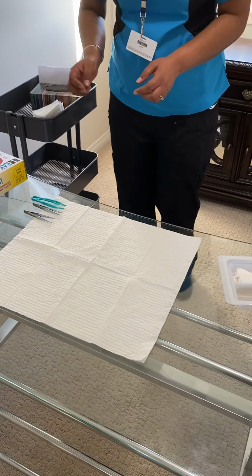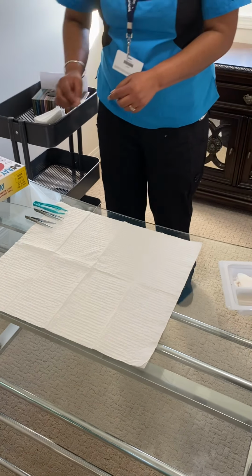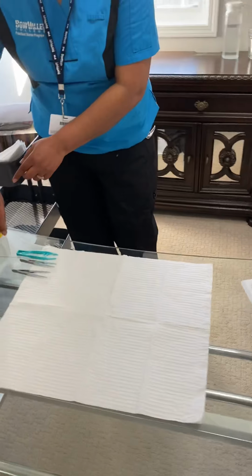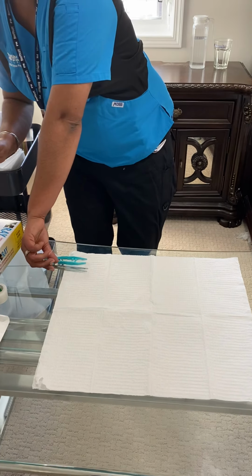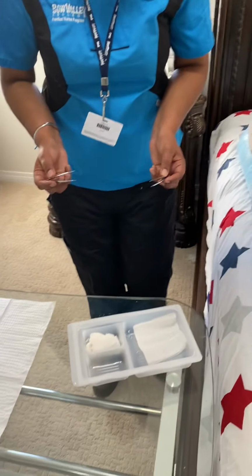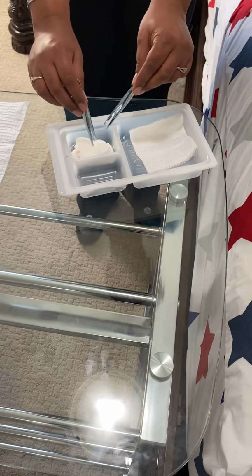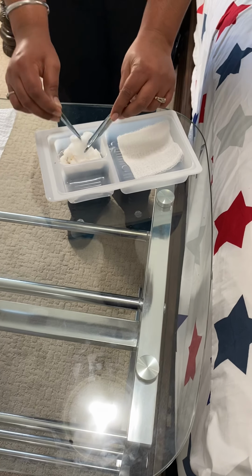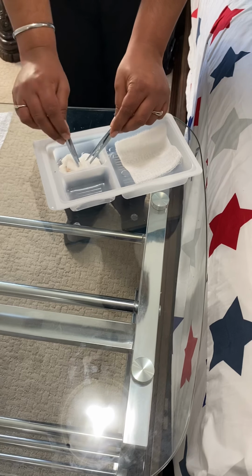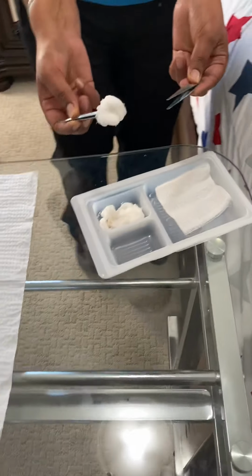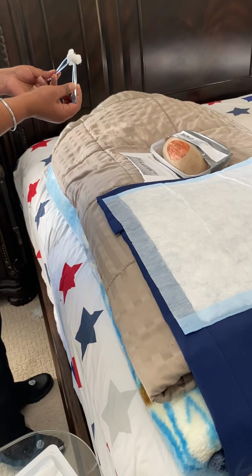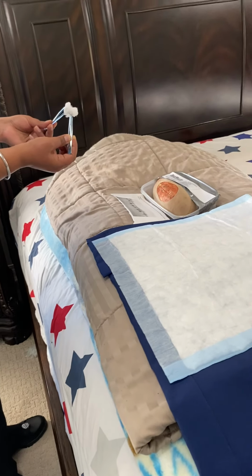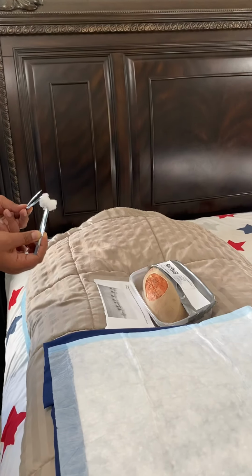Now I take my two forceps to pick the 2x2 gauze to clean the wound. The first one and the second one. I'm avoiding cross contamination. Now I'm making the pillow of 2x2 gauze, and now I'm going to clean the wound. So I'm going to clean from clean to dirty, that is from top to bottom.